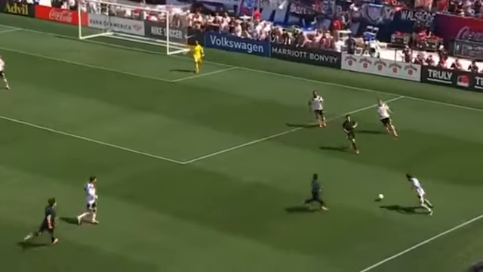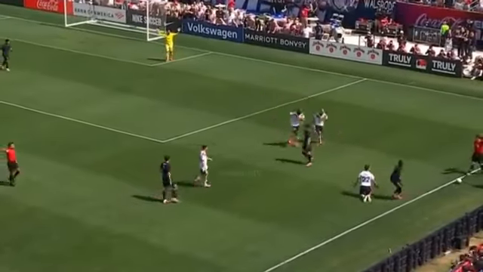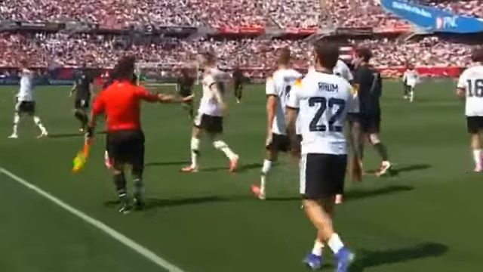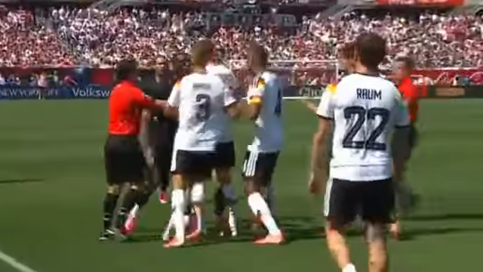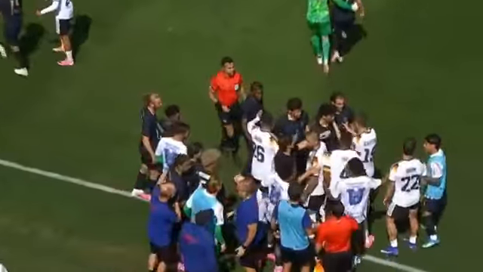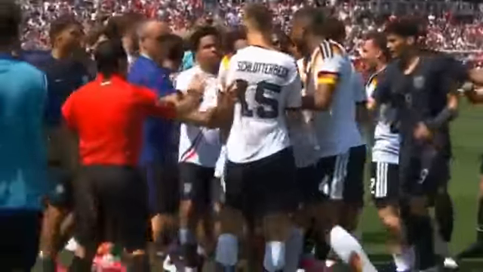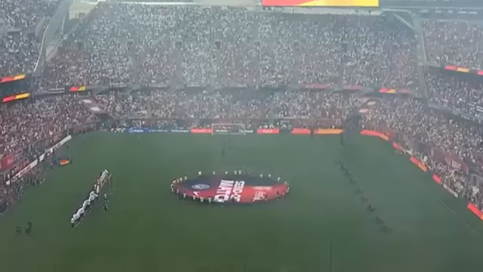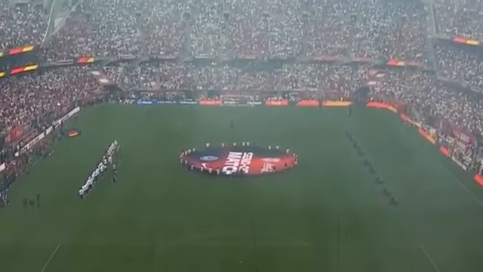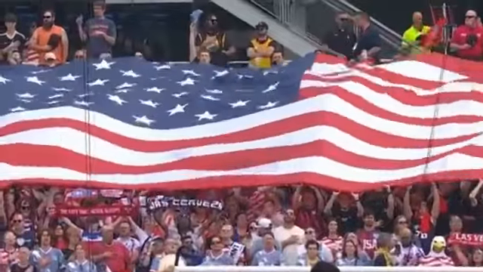and cannot win that one-on-one battle with Jonathan Tah, who stands tall and strong. No room to work. And more shoving going on. Nico Schlotterbeck and Tim Weah getting into it. We saw this interaction just a minute ago. A new era of soccer in the United States of America.